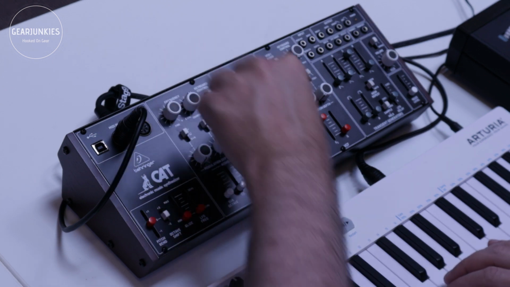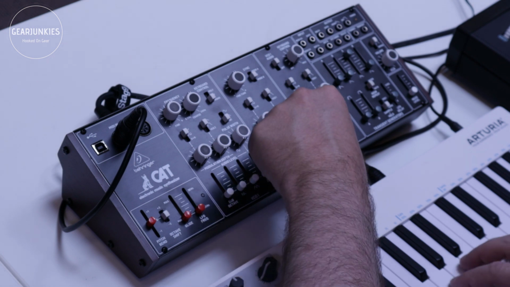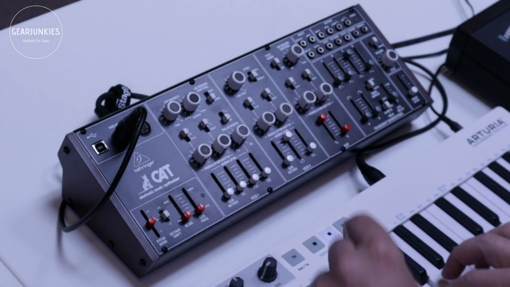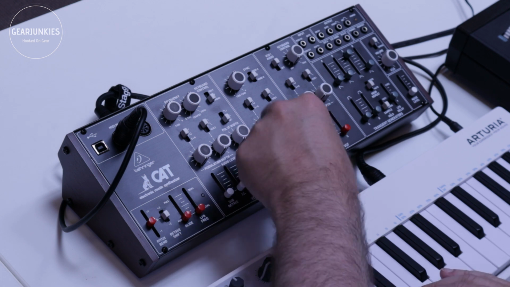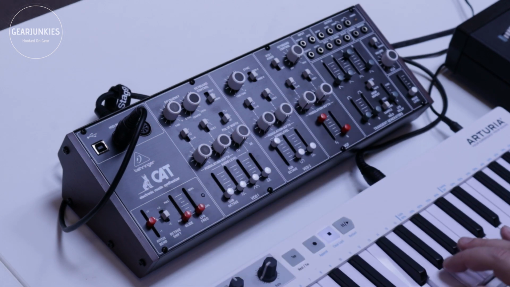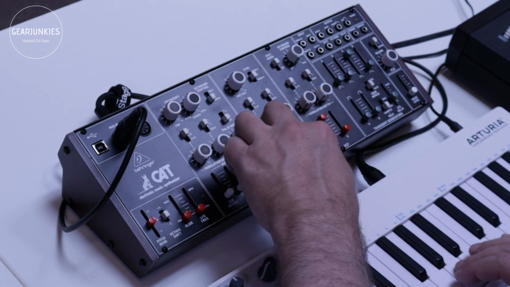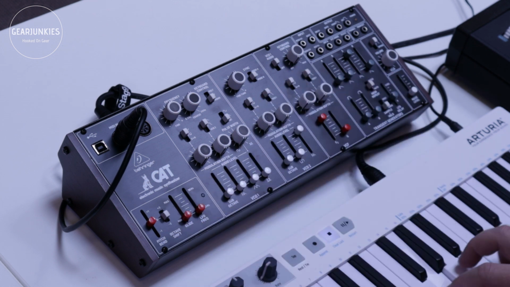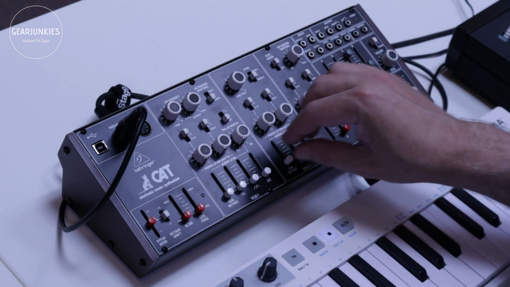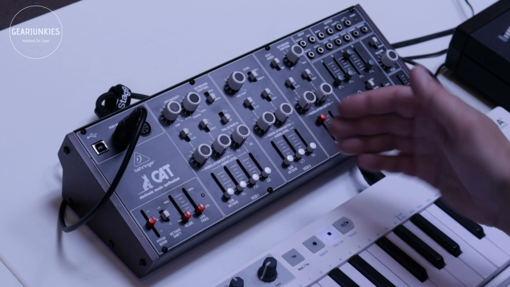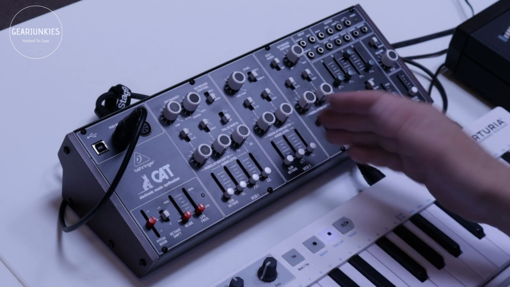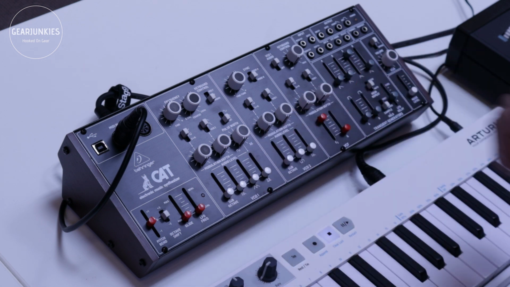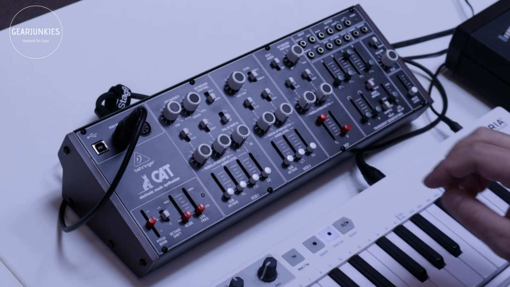Well, if we take a look at the second oscillator, it sounds like this. Sub-octave and sawtooth. You can combine them, of course, but you can also choose to use one as modulation for the other, which we'll go into in a moment.